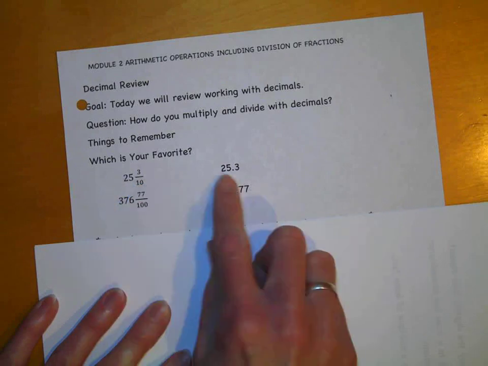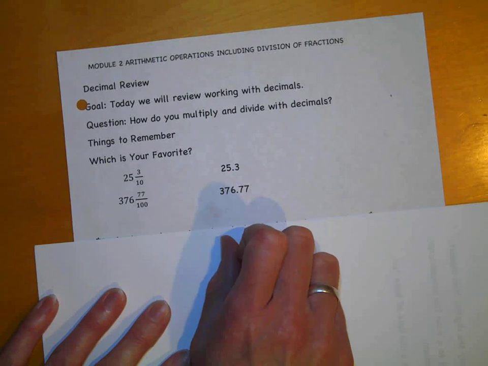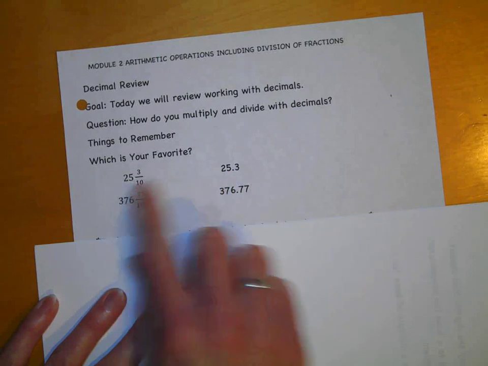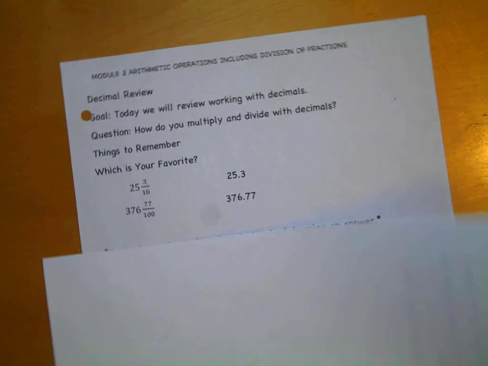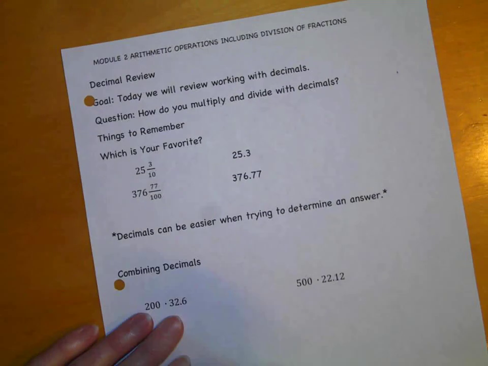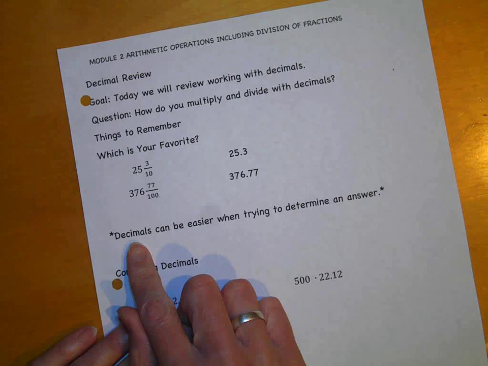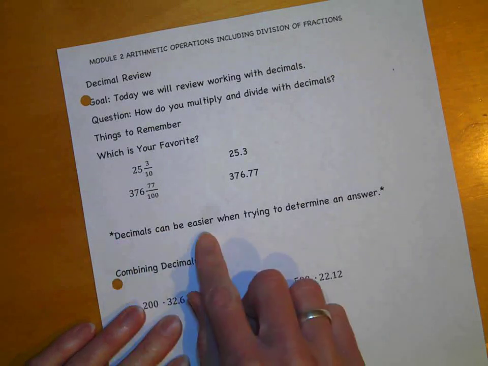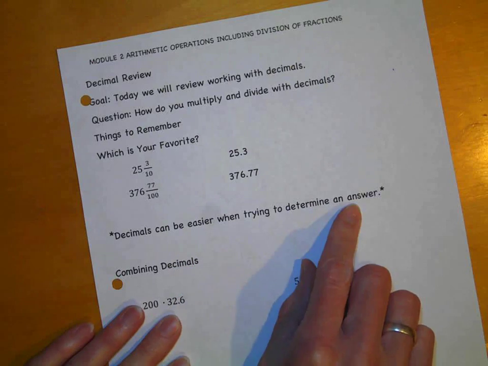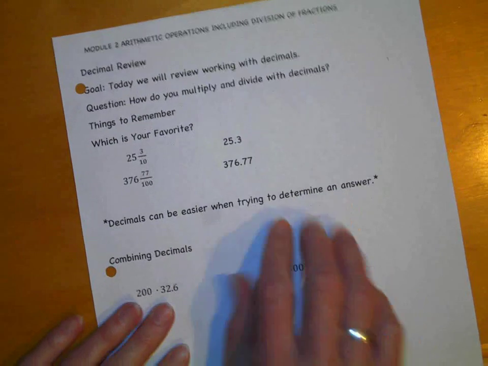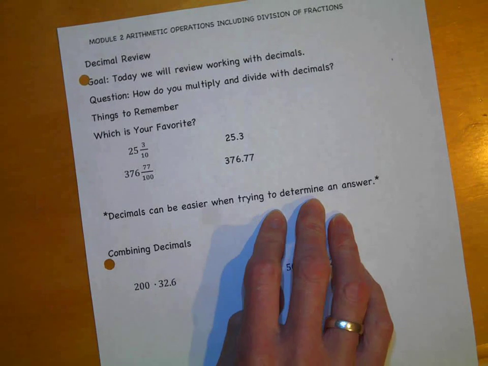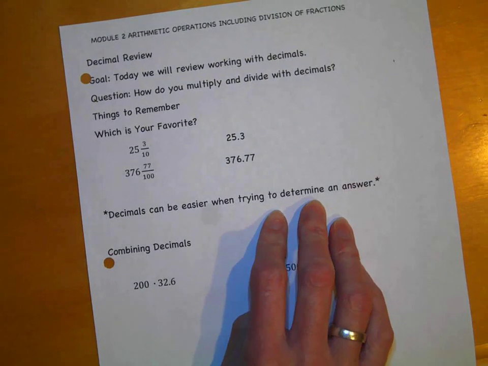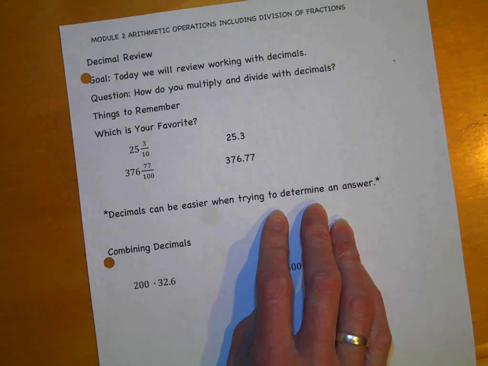25 and 3/10, 25.3. Again, the exact same number. The only difference that we have here is one is written as a fraction, one is written as a decimal. So that's kind of interesting, isn't it? Decimals, according to certain people, not Mrs. Nelson, can sometimes be easier when trying to determine an answer. And I know that a lot of you already believe this, okay? But one of my jobs as your teacher is to make sure that you can do both very, very well.